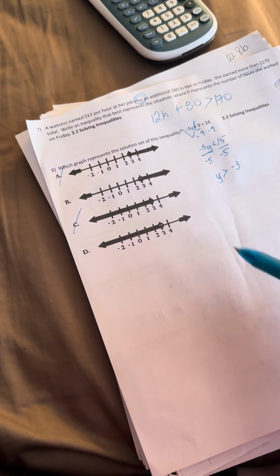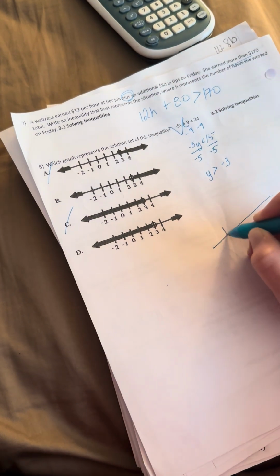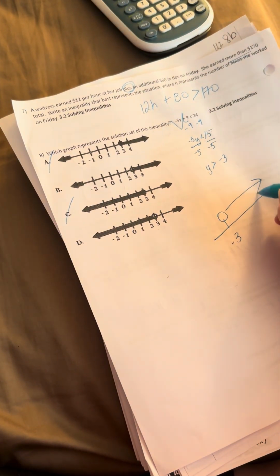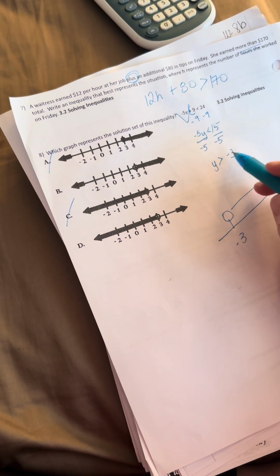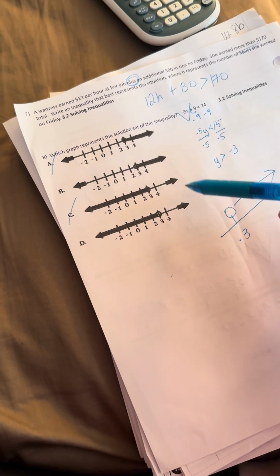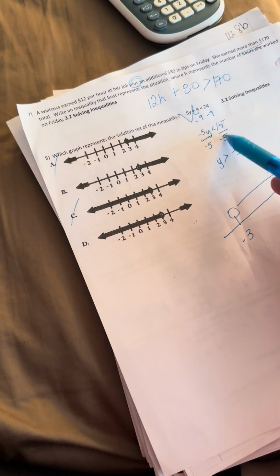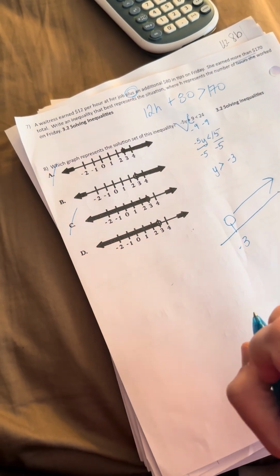So, let's draw one that's going to make it right. All right. This would be negative 3, open circle, and it's going to go to the right. In order for either one of these to have worked, that 15 would have had to be negative, but it wasn't. But you get the gist.